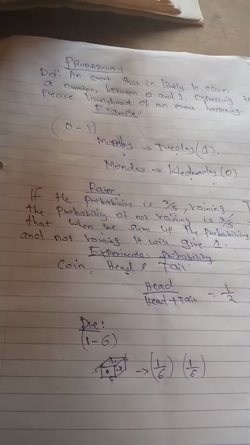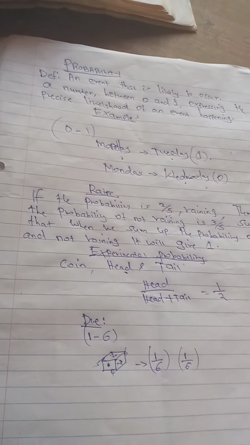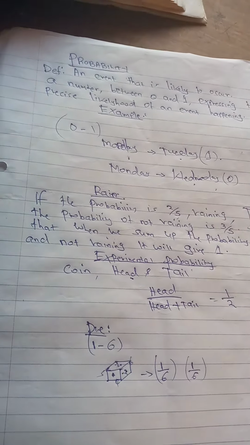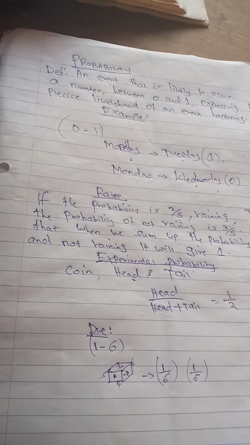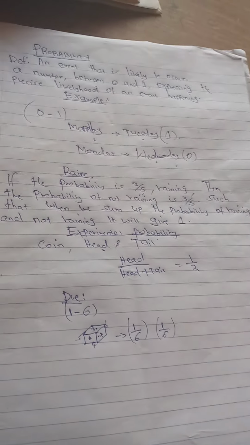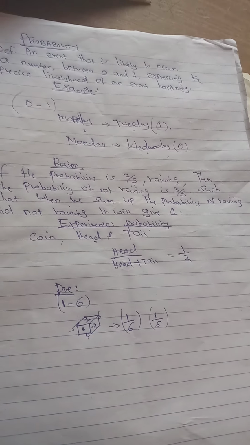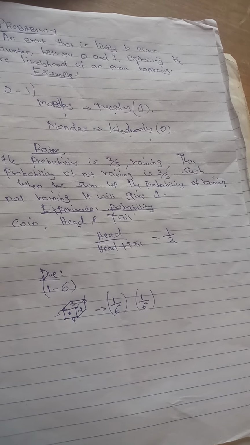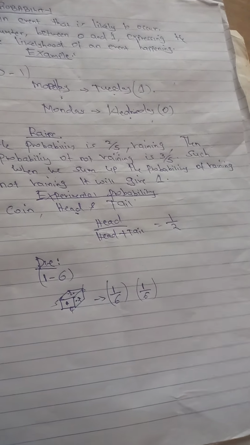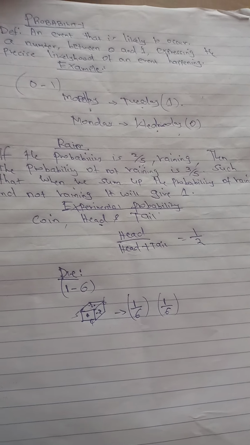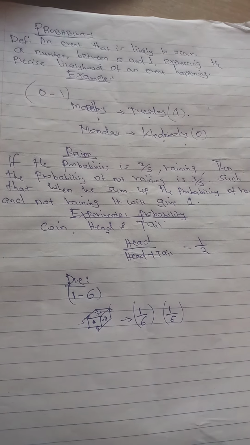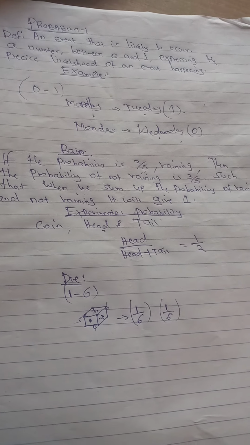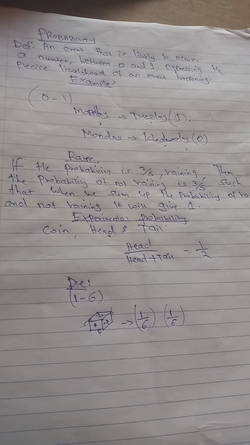Our next subtopic, we will still see more examples before we go to tossing a die and range of probability measures. After range of probability measures, we go to probability space and theoretical probability. What I want you to understand now is the meaning of probability and the examples I have given you, that is between 0 and 1.